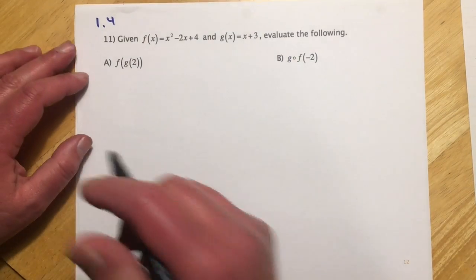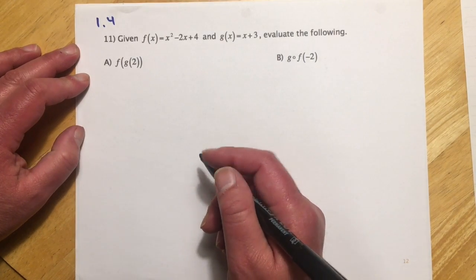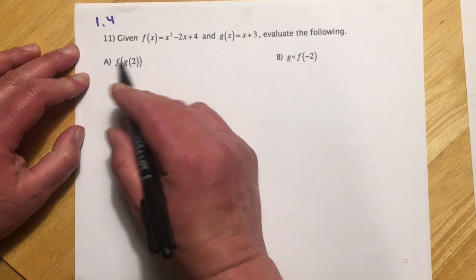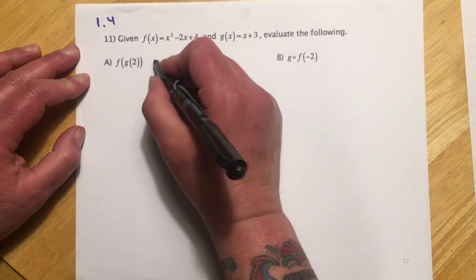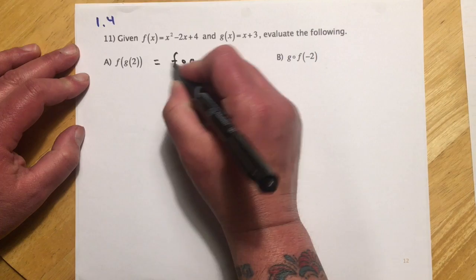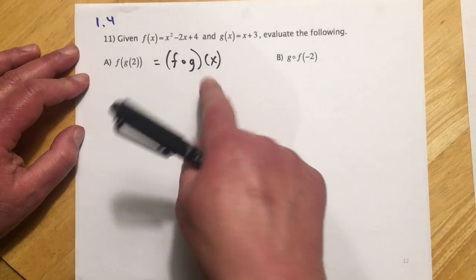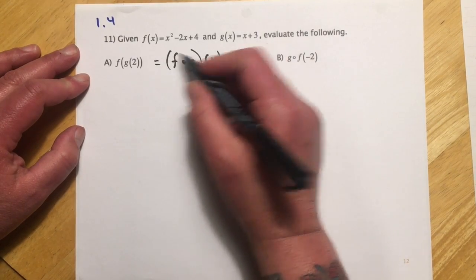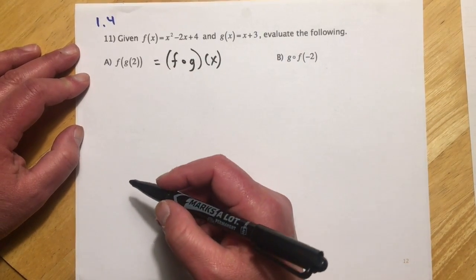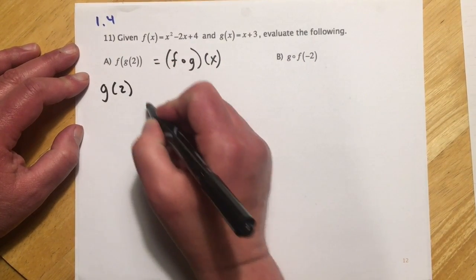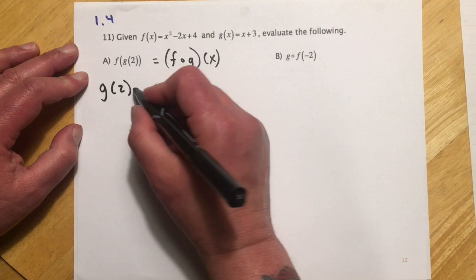Okay, that brings us to section 1.4, which was composite functions. So remember, there's 2 notations, and so this one written the other way is f composite g of x. So either one of those means the same thing. I guess I should have a 2 right there since this is 2. So this means, I kind of like this one better. So we're going to find g of 2 first because that's our inside function.